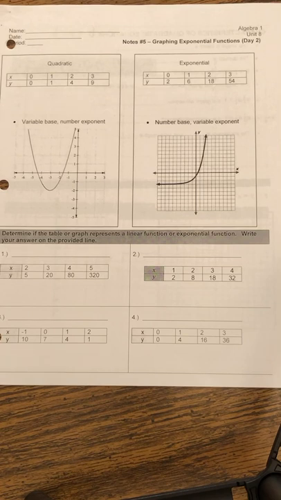If you have a printer at home, you are welcome to print out the notes and follow along with me. If you don't have a printer, you can take some notes on a separate sheet of paper.